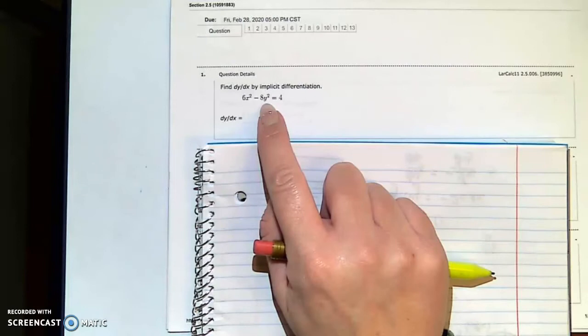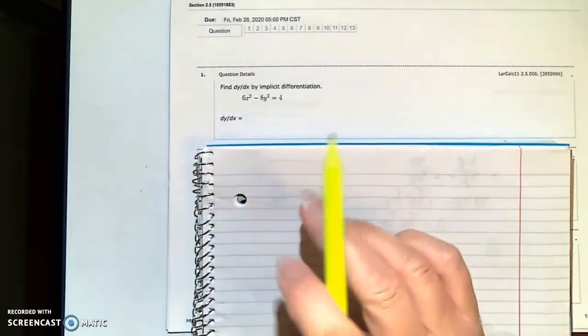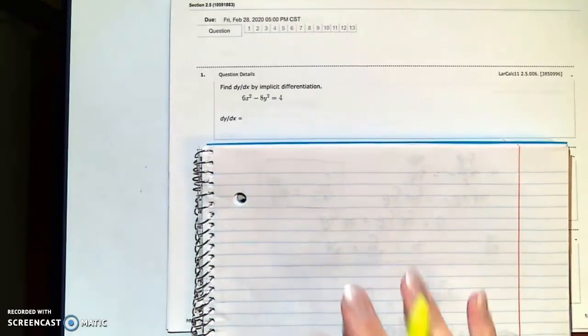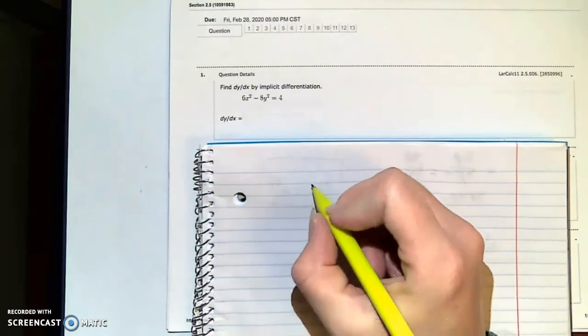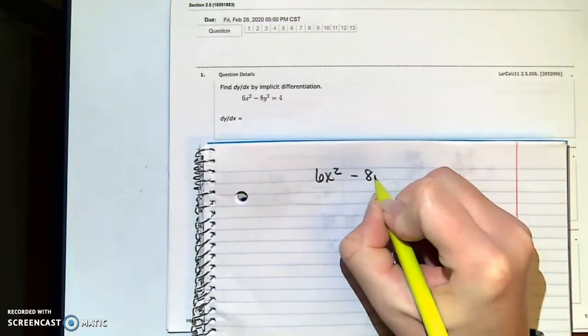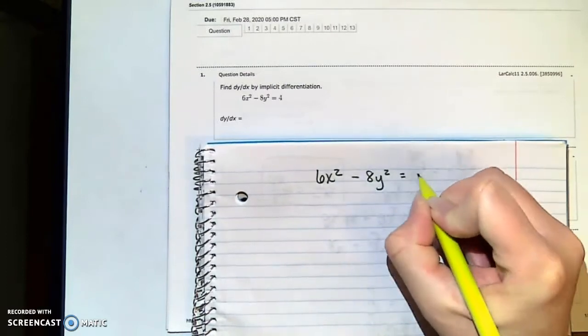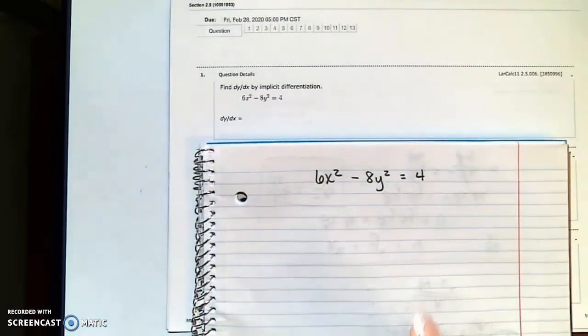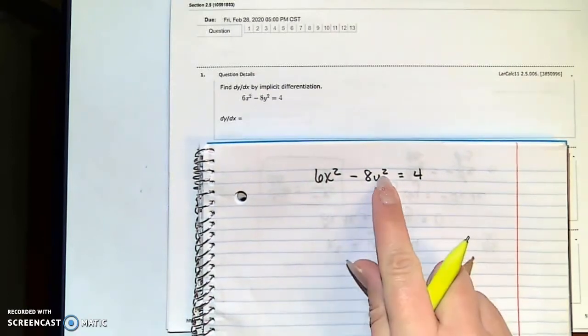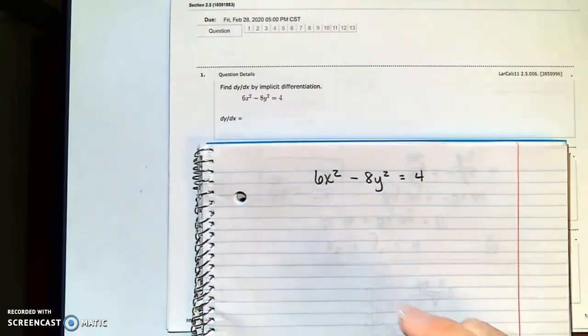As long as you have a y to the first, then you can process this whole thing out, rewrite it in function notation, and you're good to go. And then you don't have to use implicit, but now we do. So what do I have? I have a 6x squared minus an 8y squared, and that equals 4. So again, I have to use implicit because my y has an exponent other than 1.